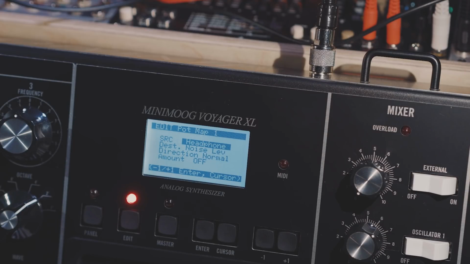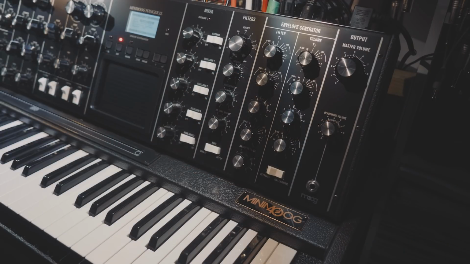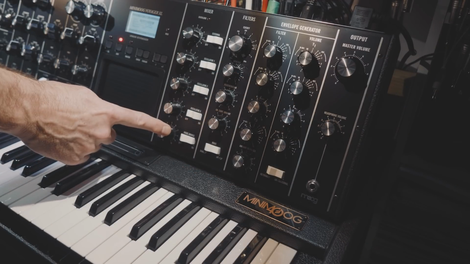Right, so let's try a little experiment to see if it helps us to understand these pot mappings a bit better. What I'm going to do is use this headphone volume control and use it to modulate the noise control.